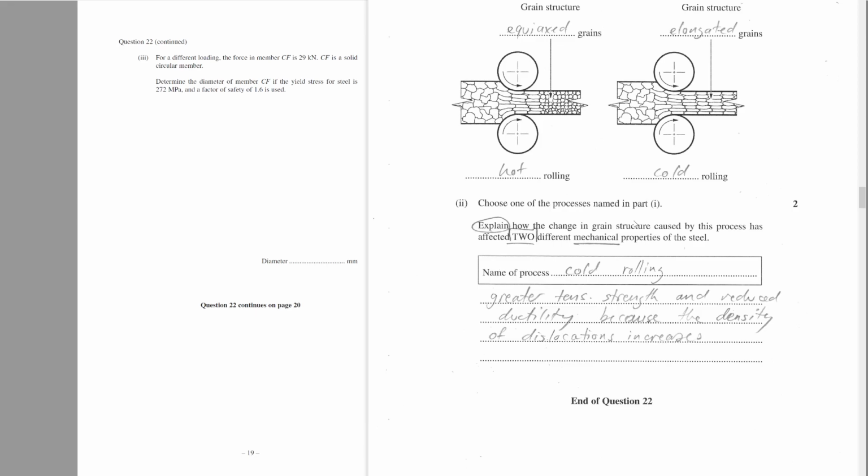You can't talk about density or, actually, what is a non-mechanical property? Cold rolling provides dimensional accuracy, whereas hot rolling leaves a bad finish. It has a scaled finish, and if it didn't say mechanical properties, I would have written that. Unfortunately, because it says mechanical properties, it kind of boxed me into a corner.